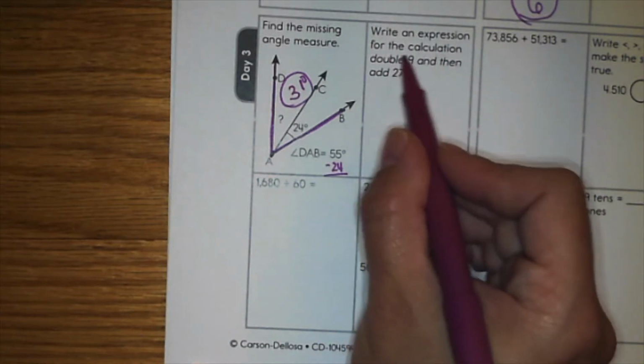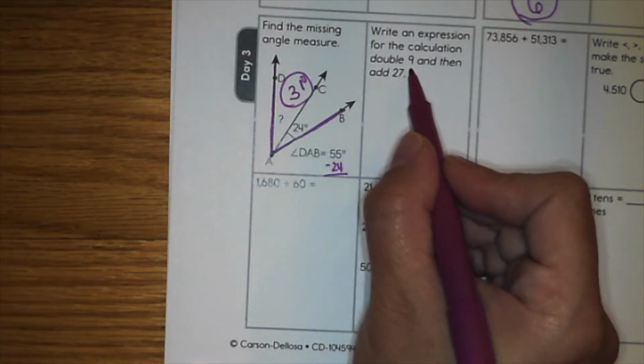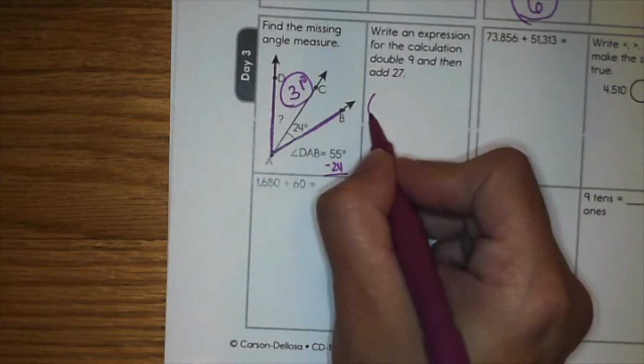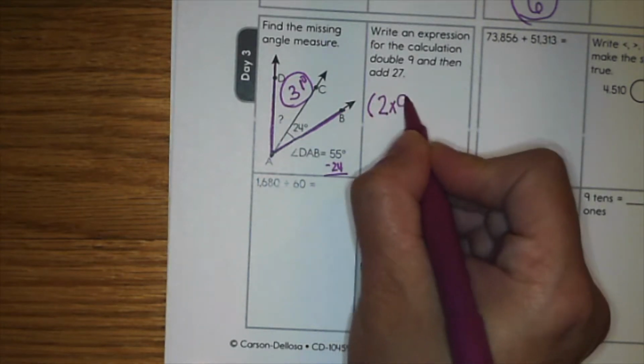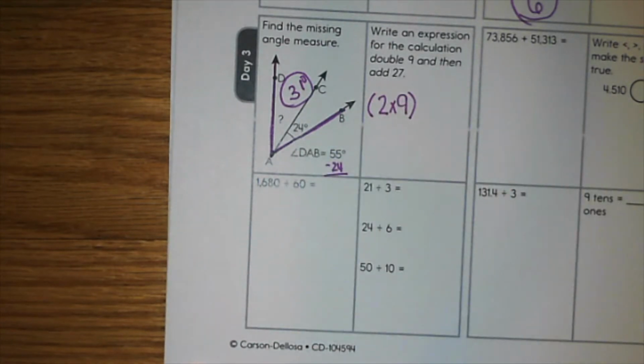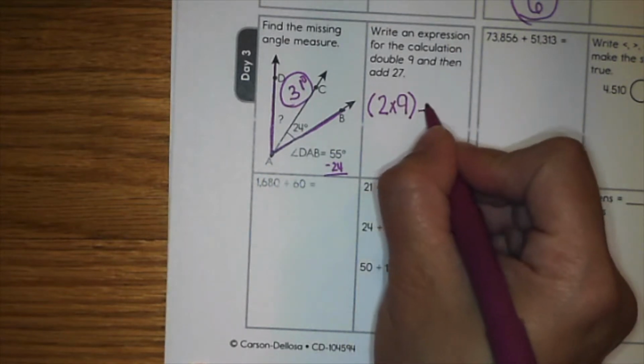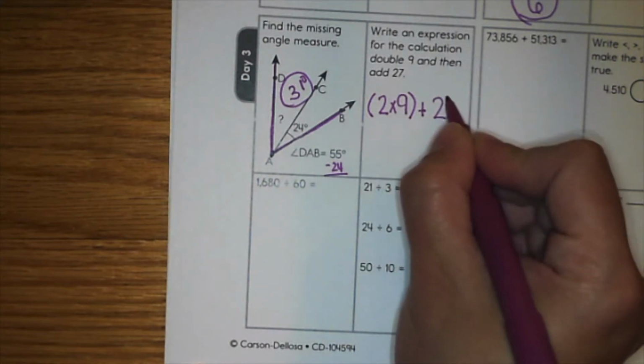All right, let's write an expression for the calculation. Double 9 and then add 25. So we're going to double 9, that's timesing it by 2. We're going to put that in parentheses to group it. Then we're going to add 25.